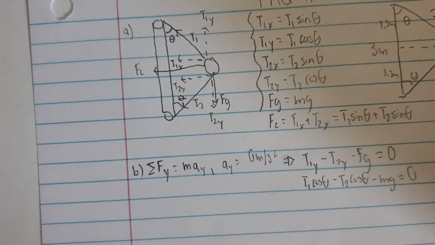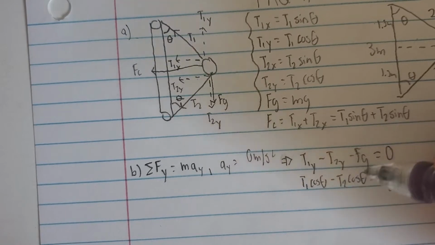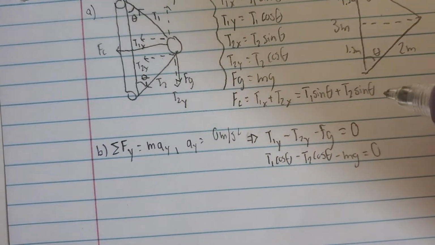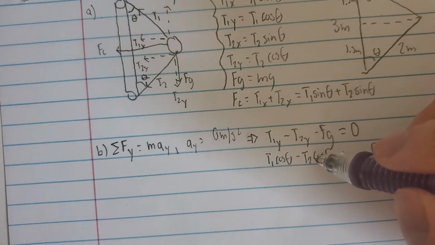So right now I can't directly solve for T1, the tension of the upper string, because there are two unknowns, T1 and T2. So I'm going to have to isolate one of the variables and pair it with another equation to help me find T1. In this equation, I'm going to isolate for T2.